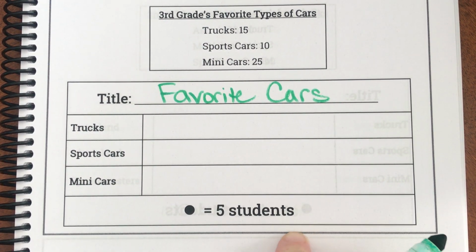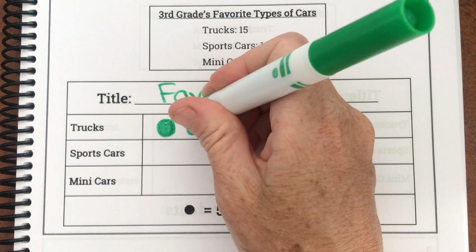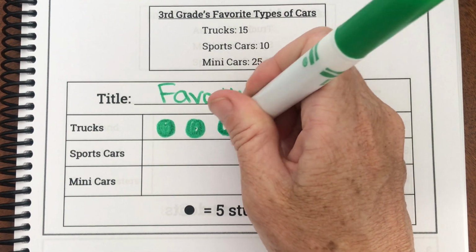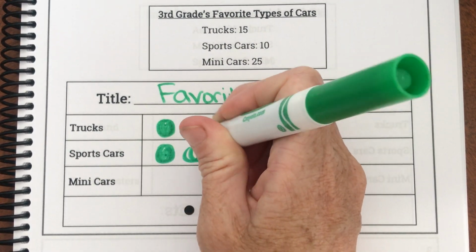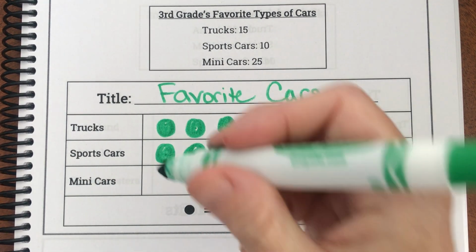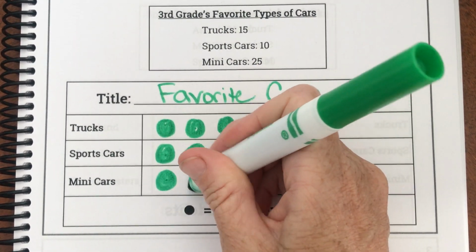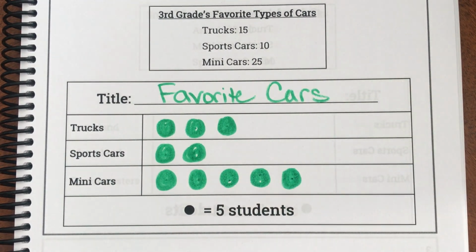So for trucks, we could have one circle equals 5, another circle is 10, and another circle is 15. Okay, for sports cars, it says 10 people, so 5, 10. For mini cars, it's 25 people, so 5, 10, 15, 20, and 25. So look how nice a scale of 5 worked for this graph. It worked perfect. It was absolutely perfect.